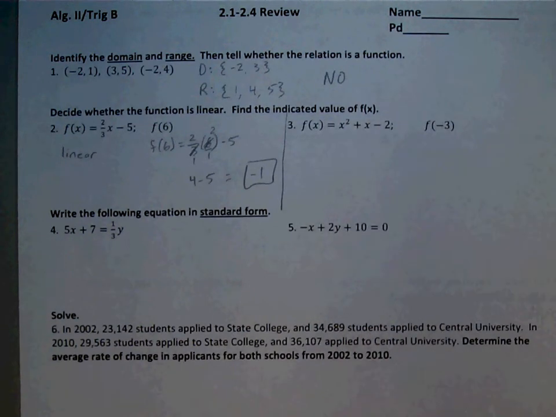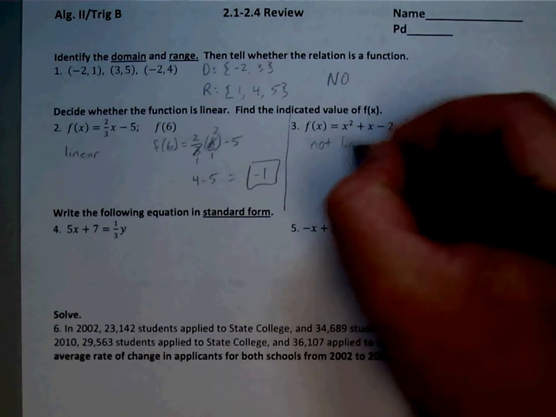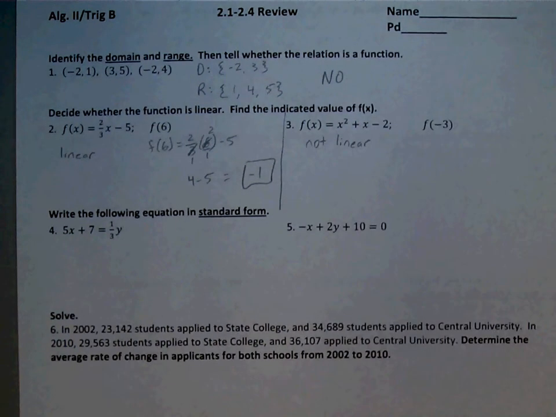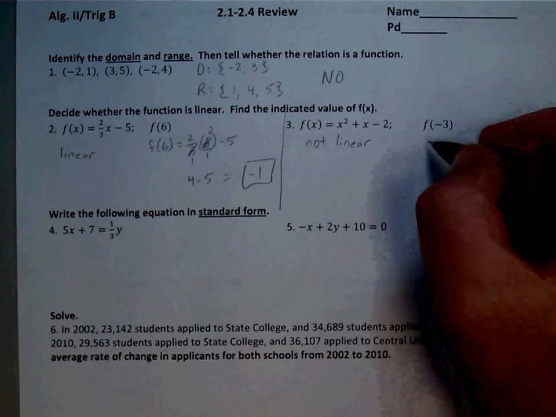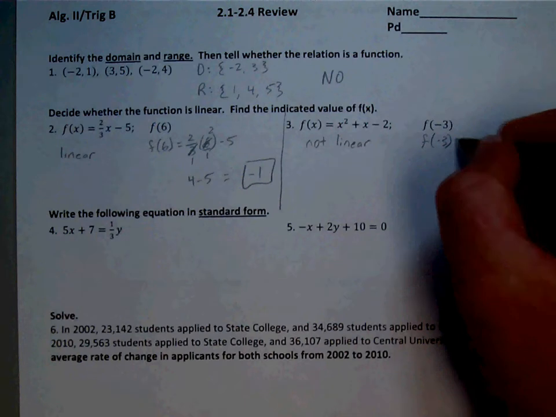Number 3, that one is not linear. It's not linear because of that x squared term in there. If the x squared term was gone and it was just x minus 2, that would be a different story. We can still go ahead and evaluate for f of -3.